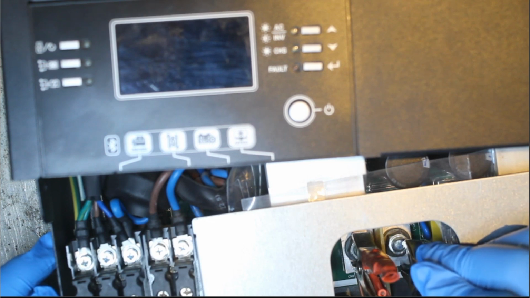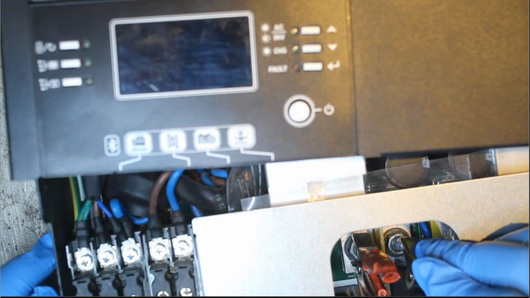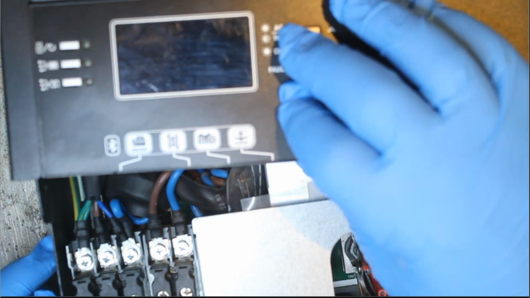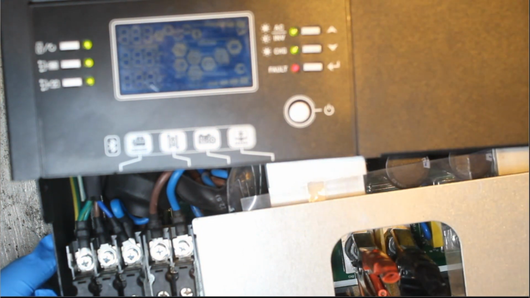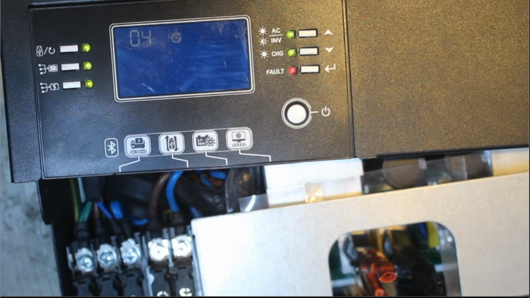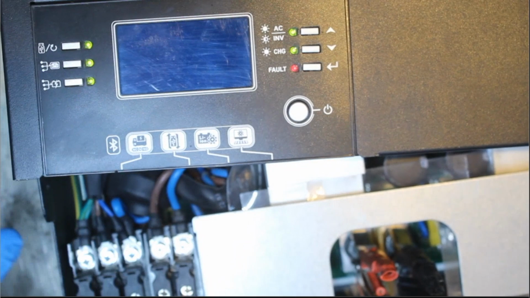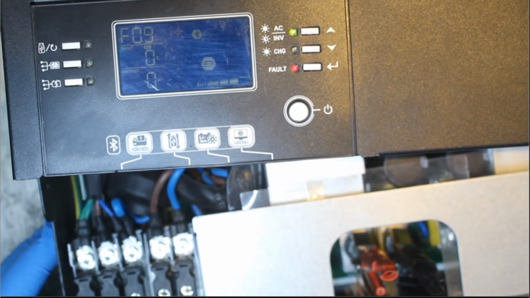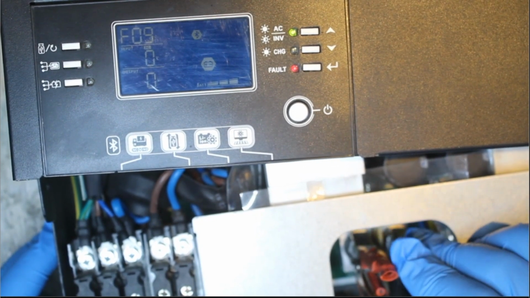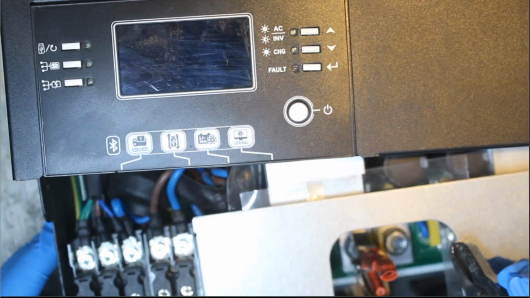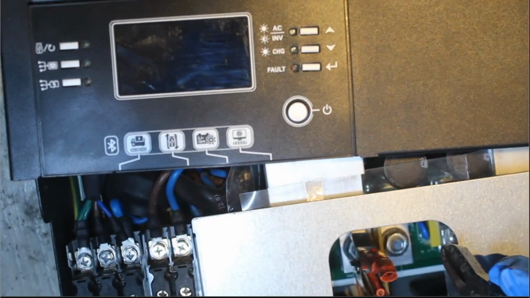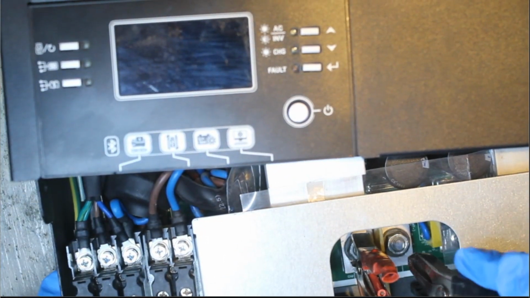You saw a spark there. It sparked once, and then there's nothing. Now it's no longer sparking. Switch on the inverter. See, we are having F09. So that's the alarm we're having, F09. So that alarm we are going to sort out today.